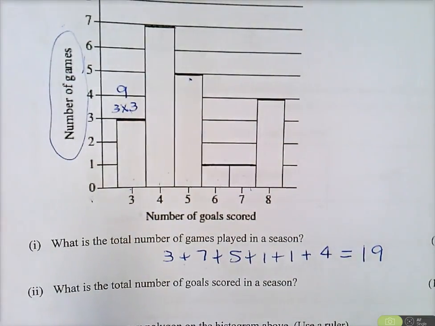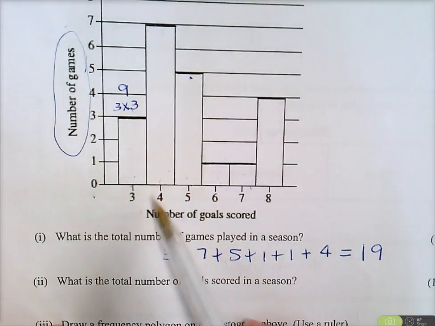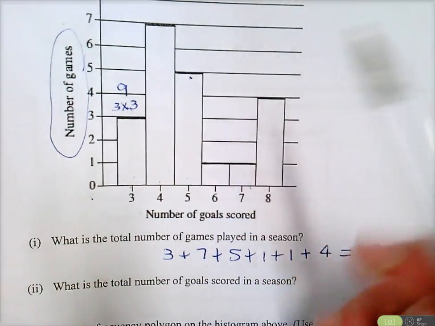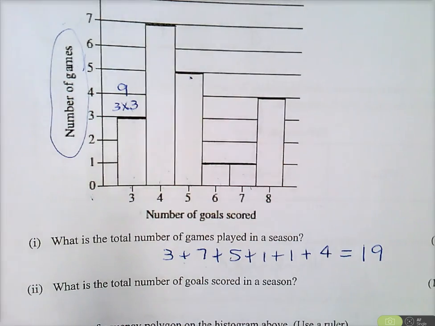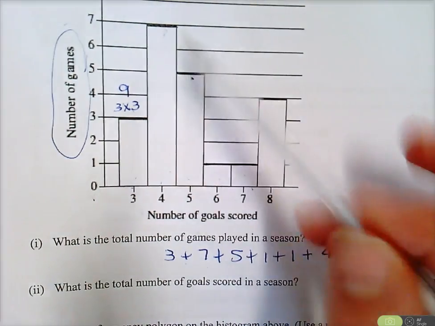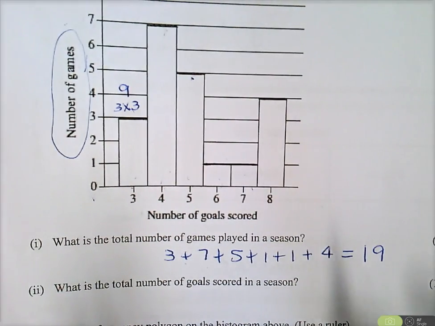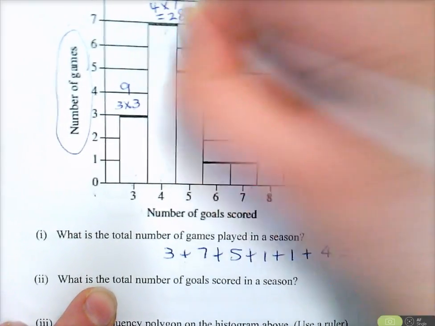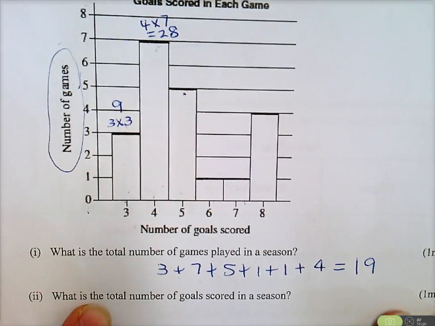What's the total number of goals scored? Number of goals scored, 4. That happened in 7 games. 4, 4, 4, 4, 4. Think, when you're playing soccer, today we scored 4 goals. Another game we scored 4 goals. In a total of 7 games this season, we got 4 goals in each of those games. So that's 4 times 7, that's 28 goals in those games.